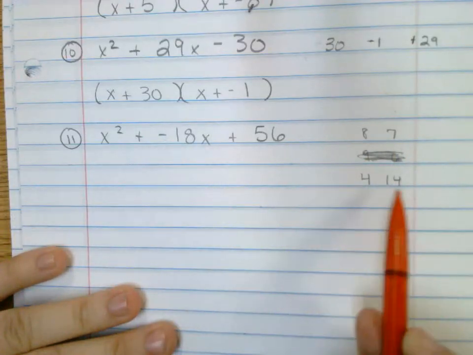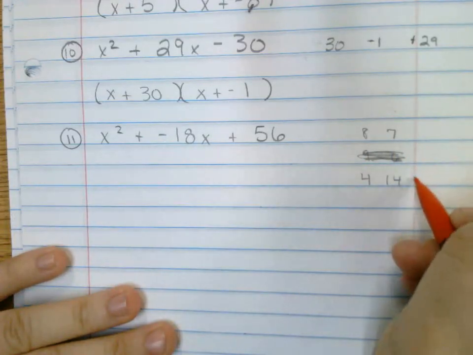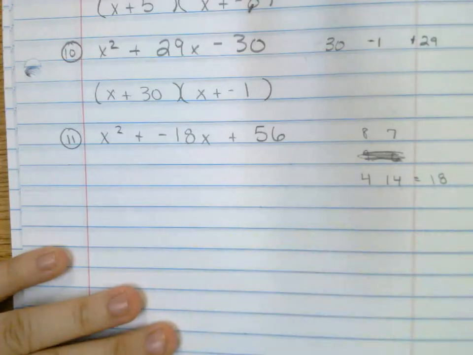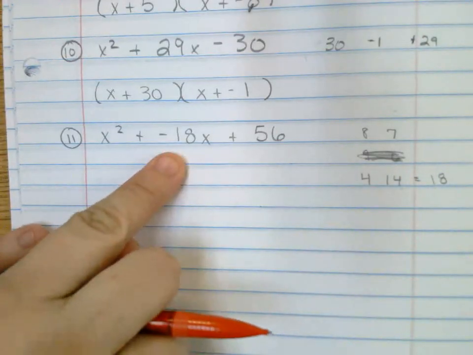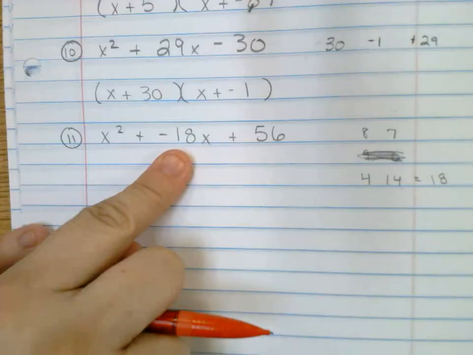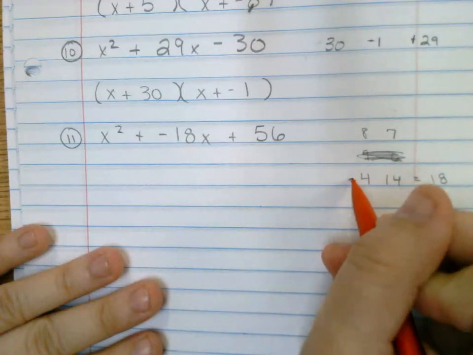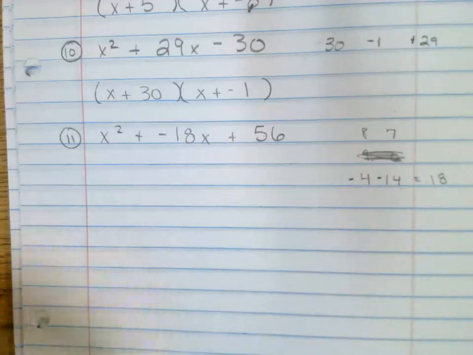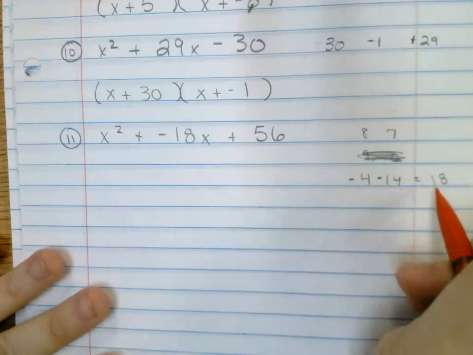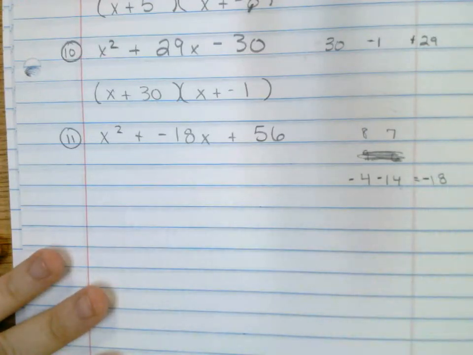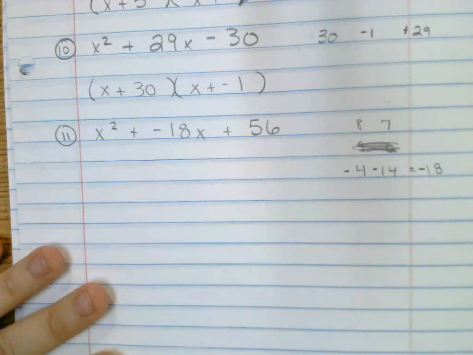So if I add 14 plus 4, I get 18. But the problem is that this middle term is negative. So that means that I have to make both of these negative. Why am I making both of them negative? Because a negative times a negative equals a positive. So I can do that, and that will still add to be negative 18, and it'll still multiply to be positive 56.